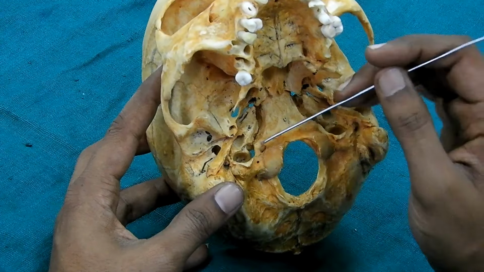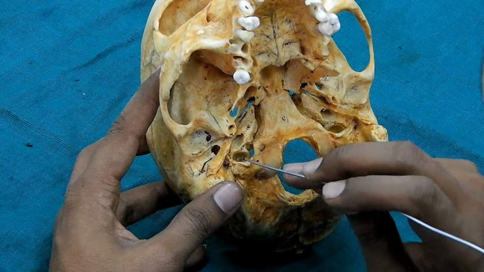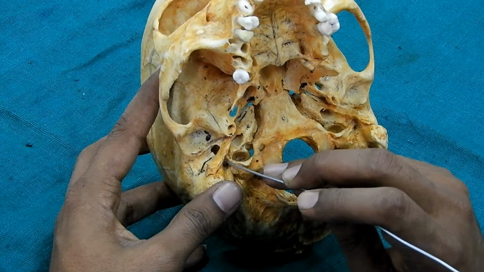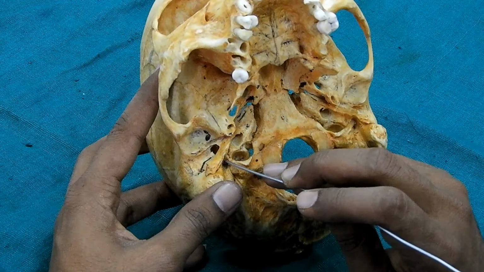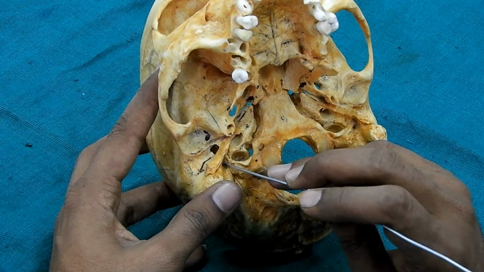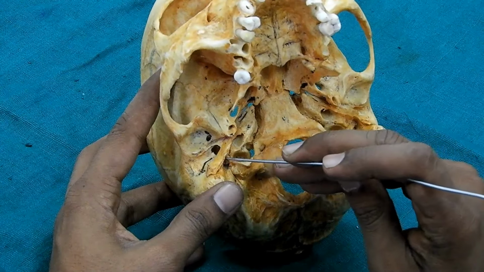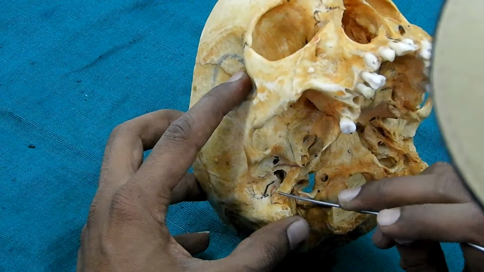Okay. Now the next part is the styloid process. Here you can see the base of the styloid process. It has been cut over here. The styloid process is a needle-like process which is directed forward and medially, and its root is ensheathed by the tympanic plate.